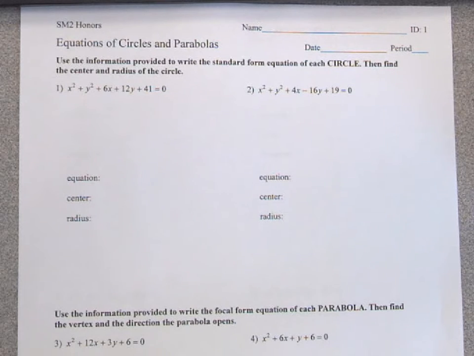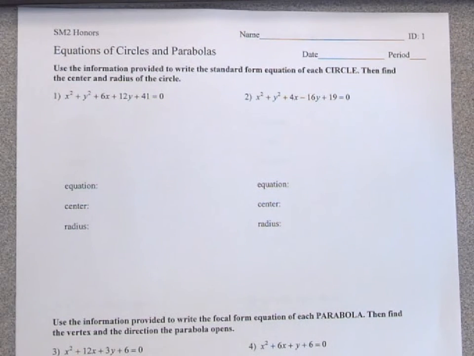I wanted to get you started on your homework here for March 27th. There's going to be circles in this one and there's going to be parabolas. So we've done a lot on circles, or we did before the spring break. So I wanted to bring in a little bit of that just to review, because what we're going to be doing with parabolas is very similar.